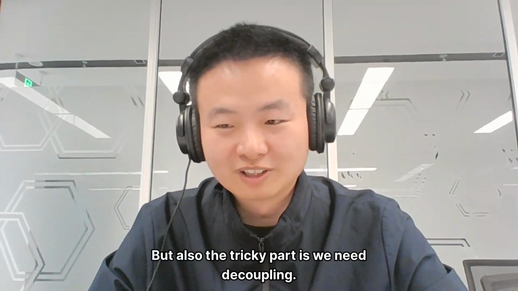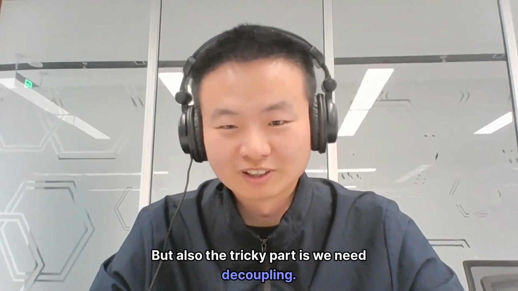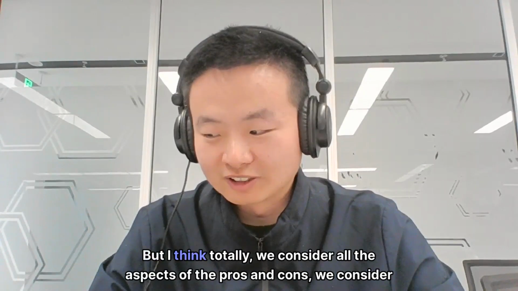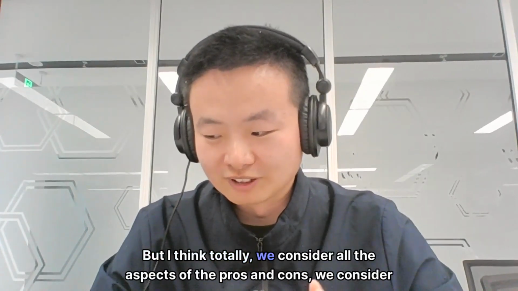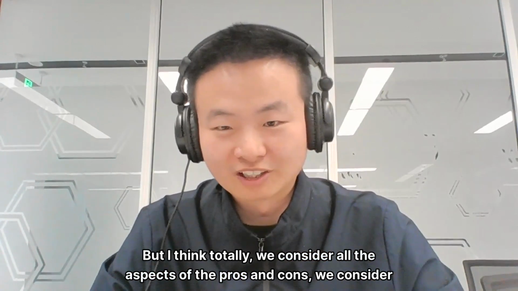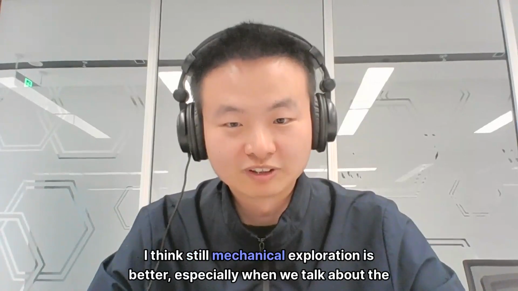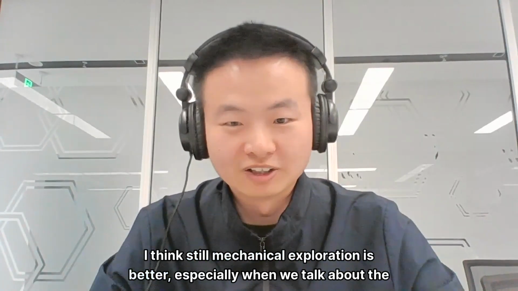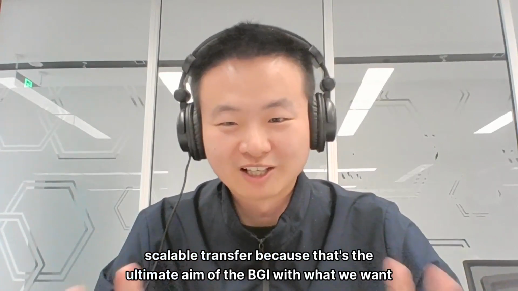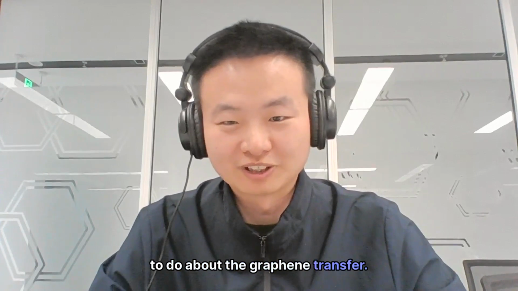But also the tricky part is we need a decoupling, of course. So far we still need the decoupling method. But I think totally we consider all the aspects of the pros and cons. We consider them together. I think mechanical exfoliation is still better, especially when we talk about the scalable transfer, because that's the ultimate aim of the BGI, with what we want to do about the graphene transfer.